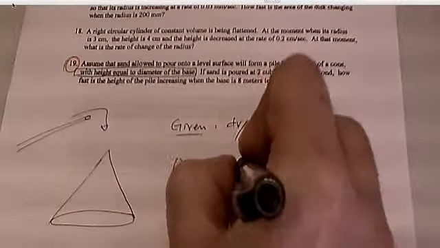What is dh/dt? When the base, and there's your conditional piece of information, when the base is 8 meters in diameter. Well, I don't usually deal with diameter. I usually deal with radius. So if the diameter is 8, the radius is 4, right? Now that's helpful because I know that the volume is pi over 3 r squared h, okay?